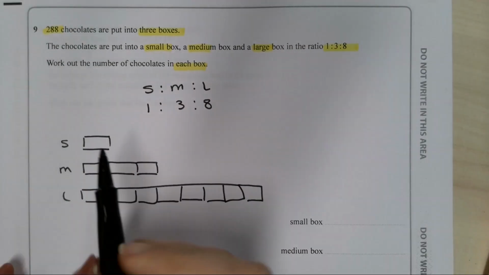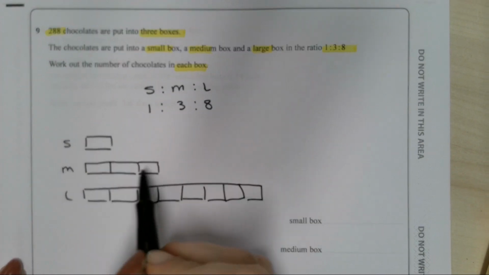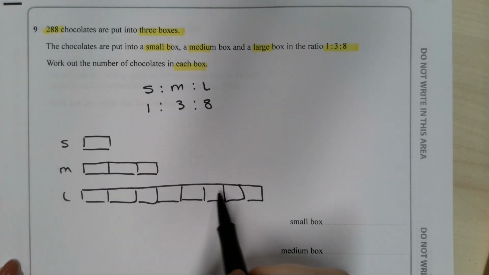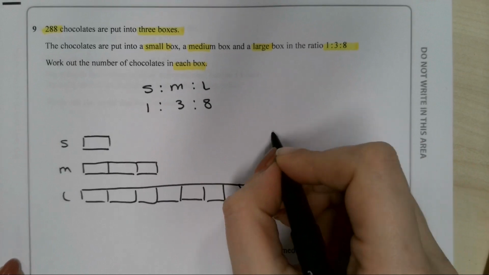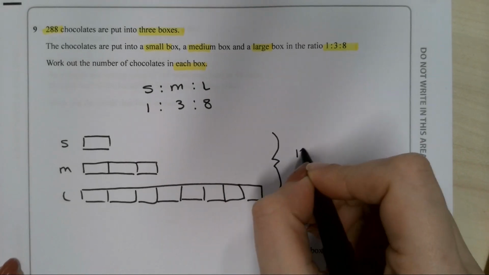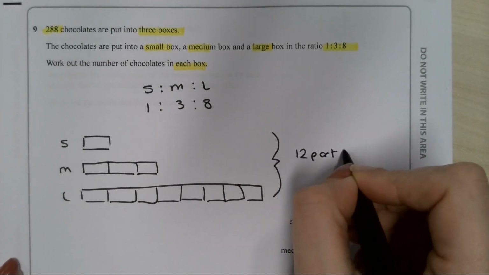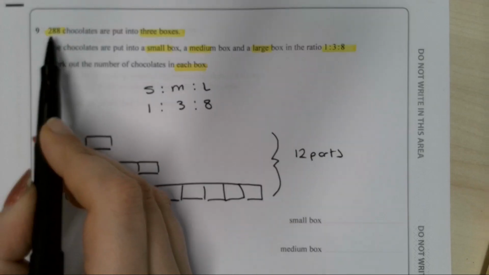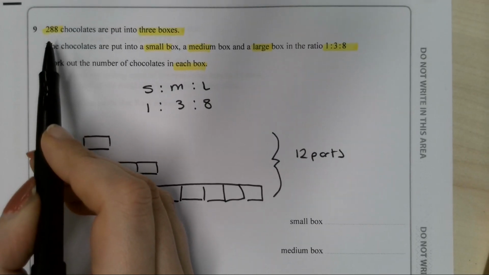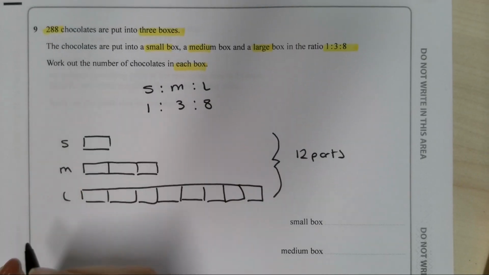So in total I have 12 parts. And I have 288 chocolates to split between those 12 parts evenly.